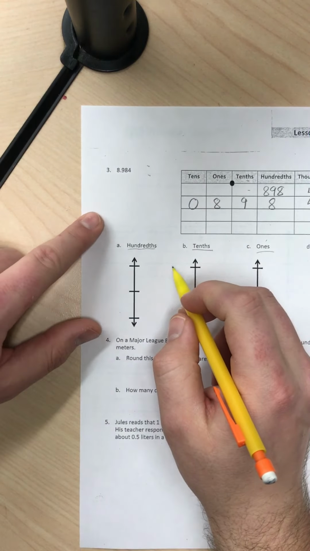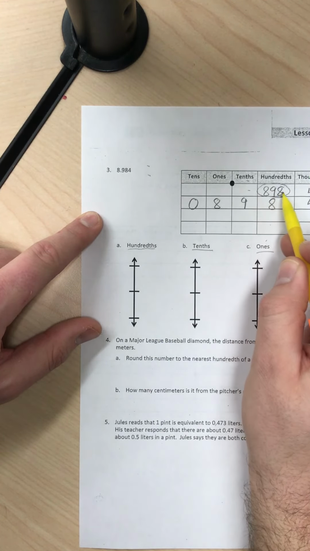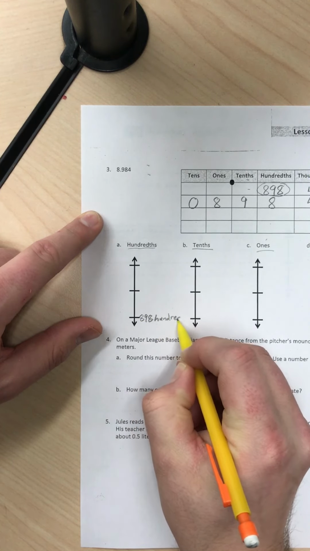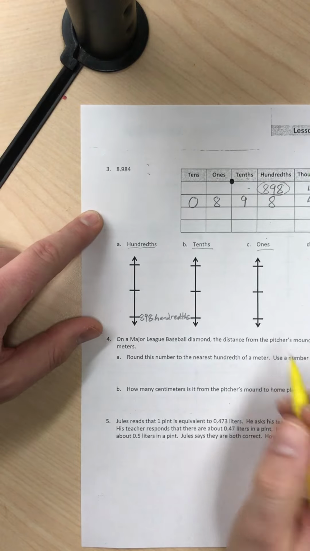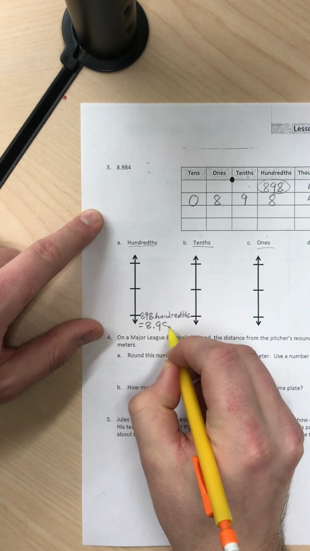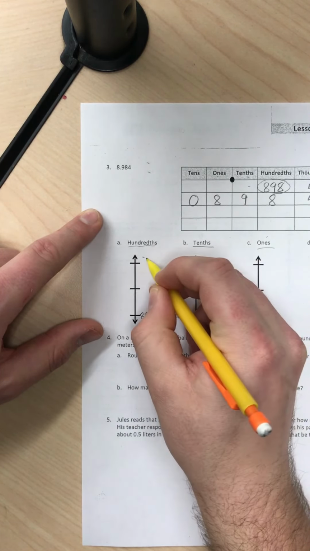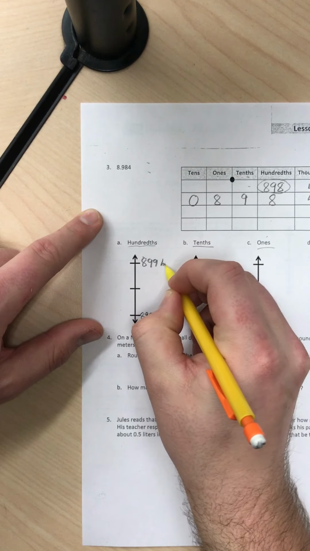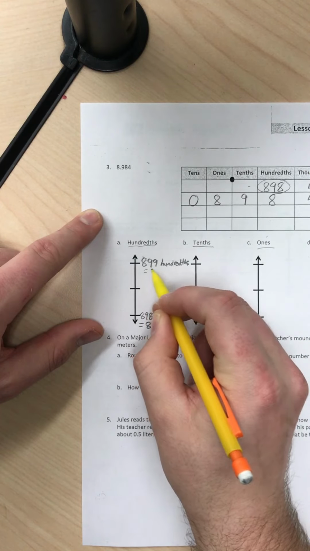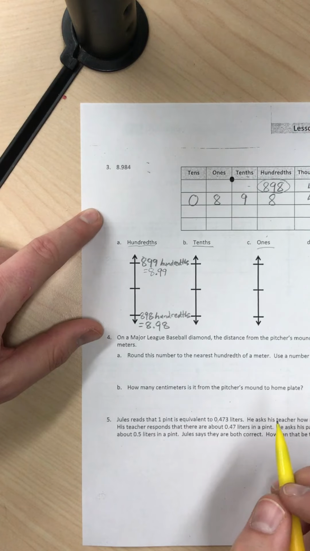So with hundredths, we'll start with what are our options? Well, looking at hundredths, we can make 898 hundredths, which equals 8.98. And then our other option would be one up from that, which would be 899 hundredths, which equals 8.99.